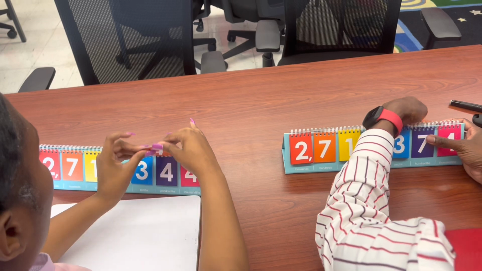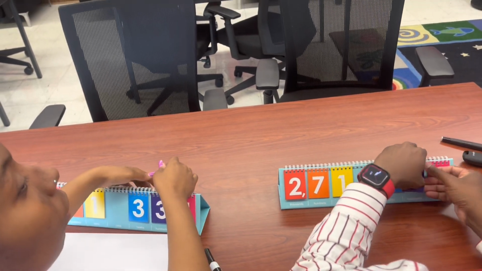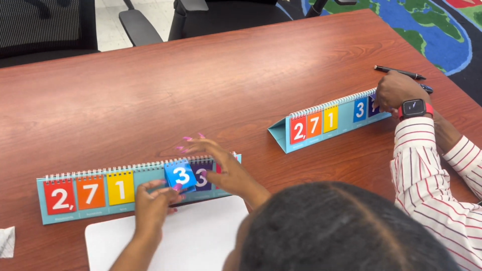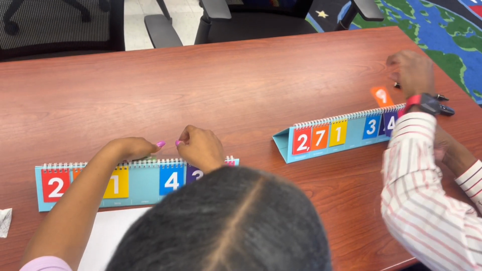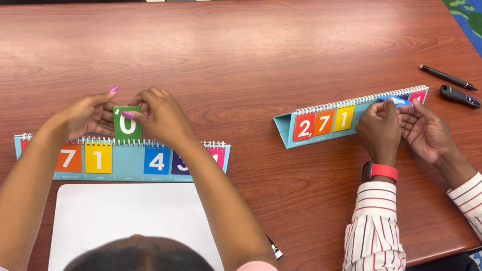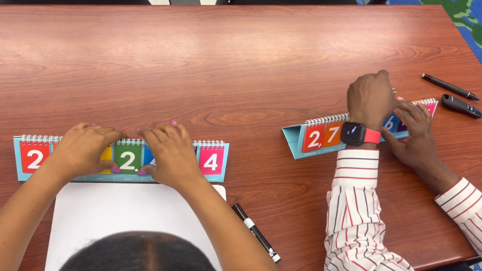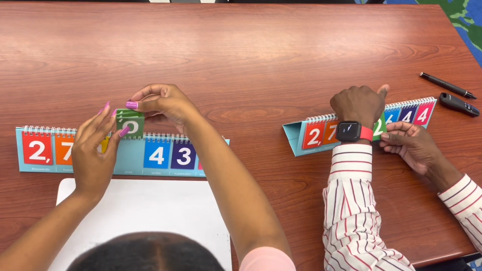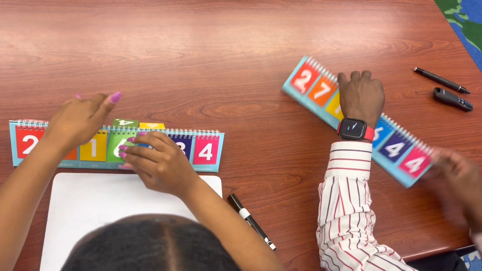So I have my number set. Put my 6 where it needs to be. I have a number here, so I'm gonna put my 2 where it needs to be.